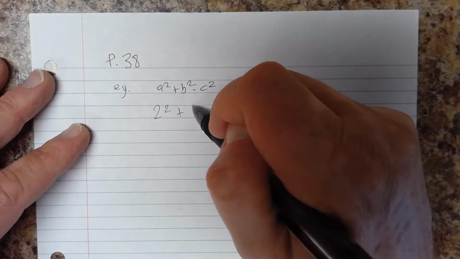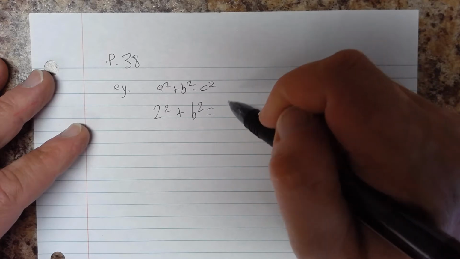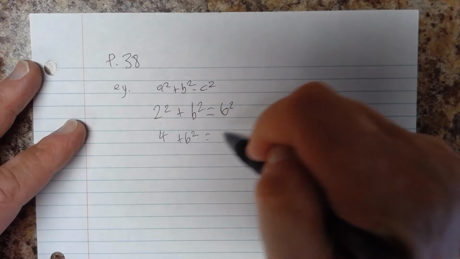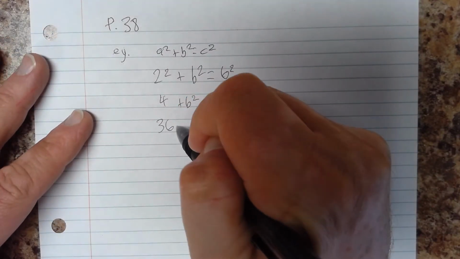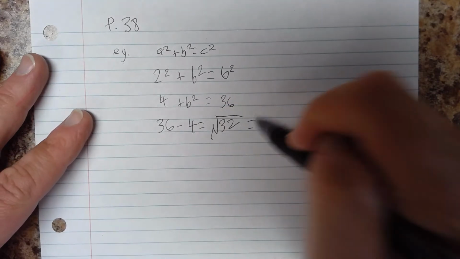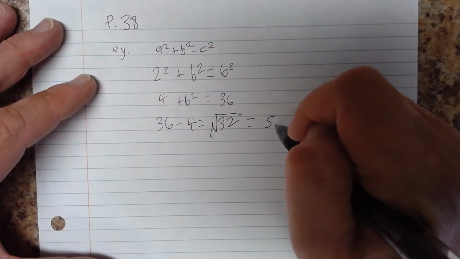The one we don't know is the middle side, b squared, and 6, that outside slant, is obviously the longest side, squared. 2 squared is 4, plus b squared. 6 squared is 36. 36 take away 4, because when we know what the long side is, we have to subtract. 32, the square root of 32 comes to 5.65, so we'll round that to 5.7.